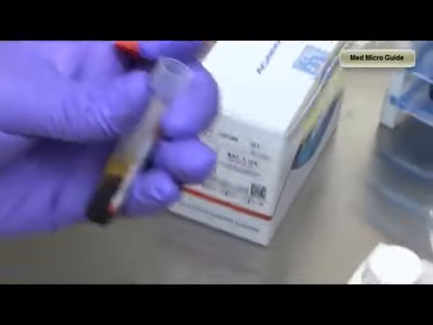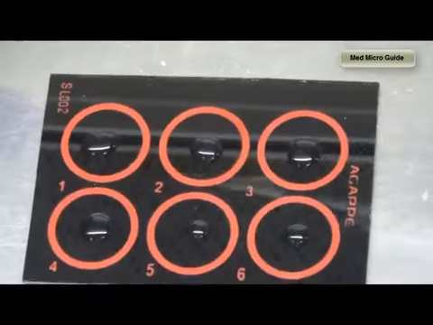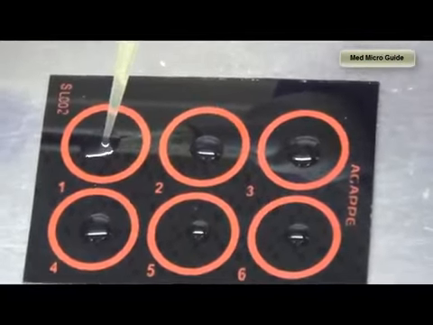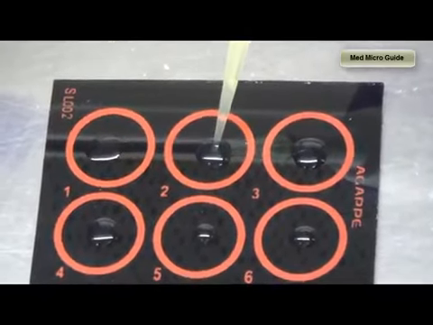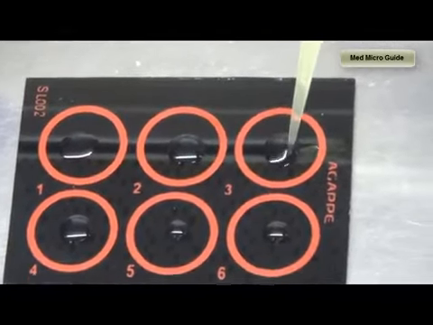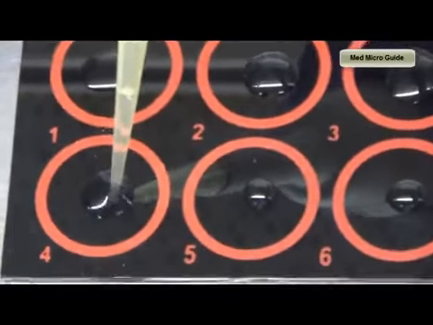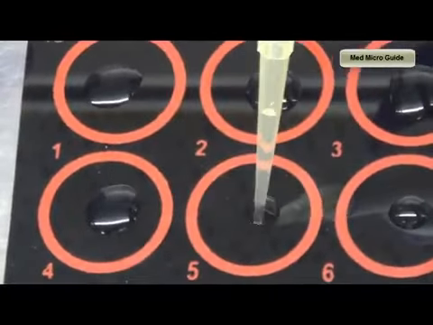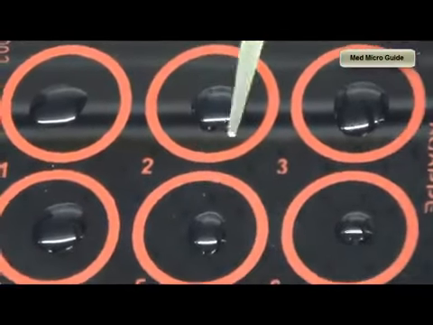So when we mix the 50 microliter of serum with 50 microliter of the saline, the final dilution will be 1 in 2. So now from the first circle, we will transfer 50 microliter to the second circle. Like this, we will go on diluting the serum from 1 in 2, 1 in 4, 1 in 8, 1 in 16, 1 in 32 to 1 in 64.